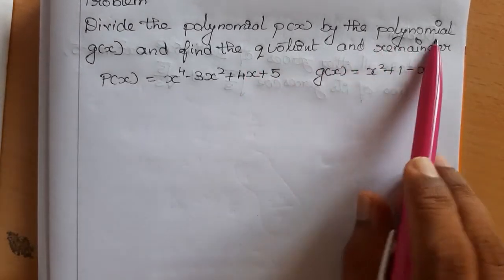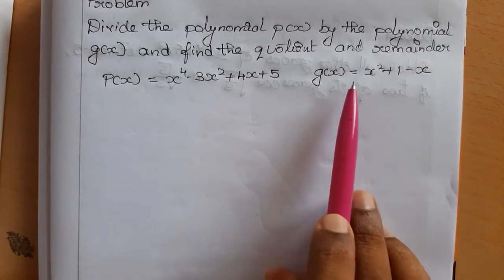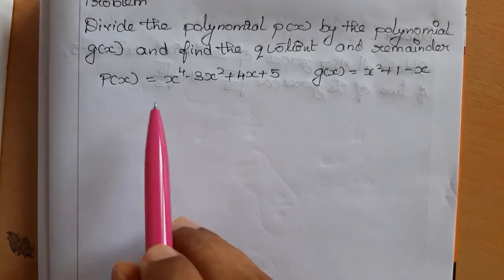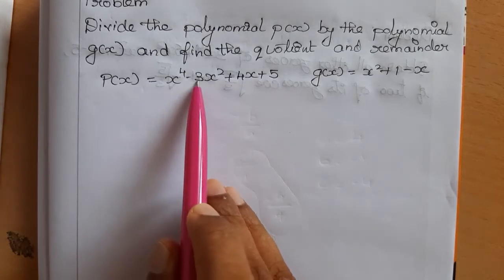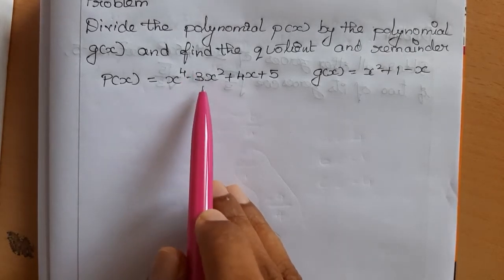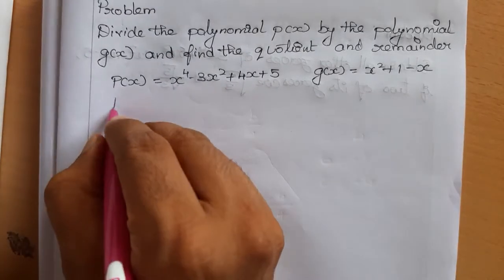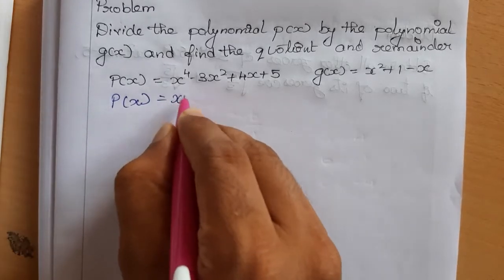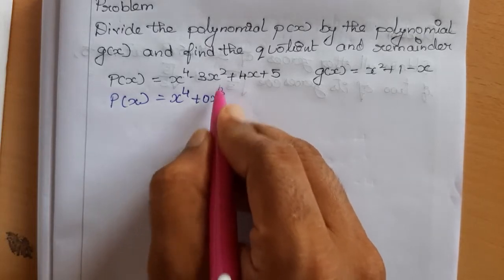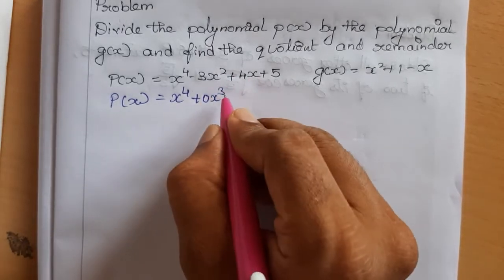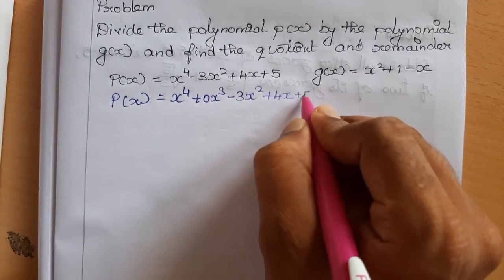Divide the polynomial p(x) by the polynomial g(x) and find the quotient and remainder. So we have to divide the given p(x) by g(x) and find the quotient and remainder. Given p(x) is x^4 - 3x^2 + 4x + 5. You can notice that the x^3 term is missing here, so we can write it as 0x^3. We write it in the order: x^4, x^3 is missing, so let me add 0x^3, and nothing changes, right? 0 times x^3 is 0, again the same expression, - 3x^2 + 4x + 5.